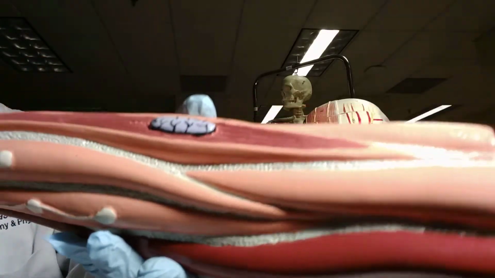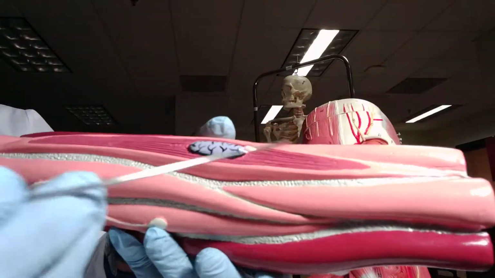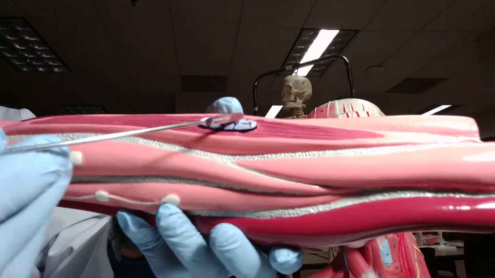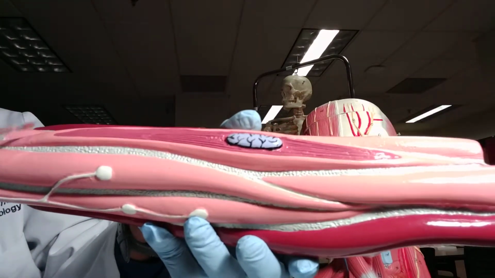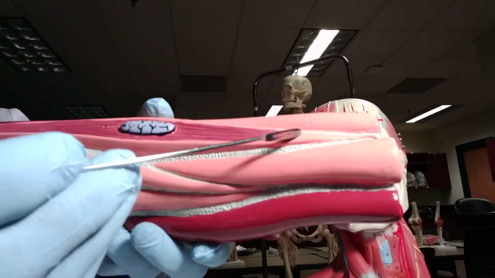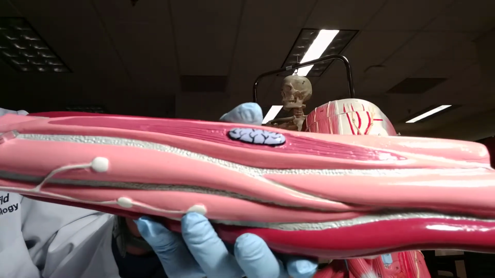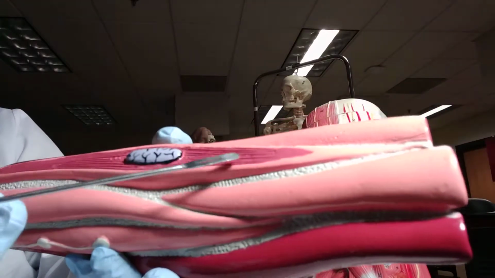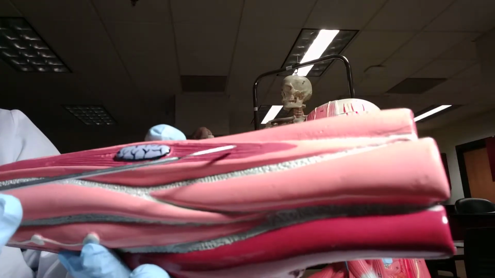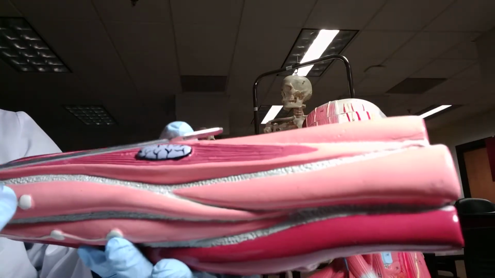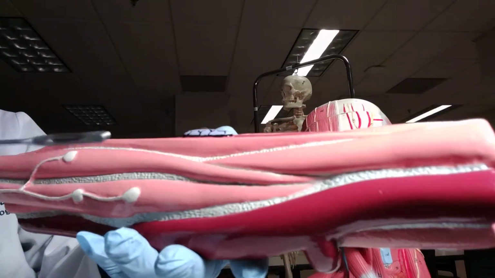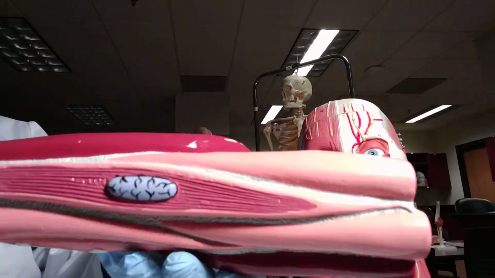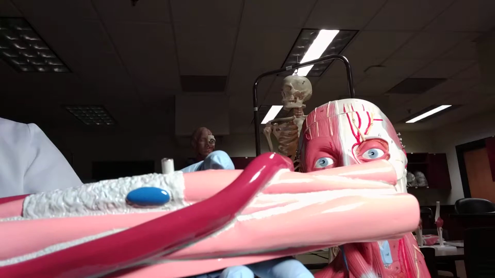Taking a look at the smooth muscle, you want to see the spindle-shaped fibers. Look at the pointed ends, two ends. Look at the nucleus, big in the middle. And look at the muscle fibers. They're not striated muscles, and they do not have intercalated discs. I'm going to turn it all the way so you can take a look at it.